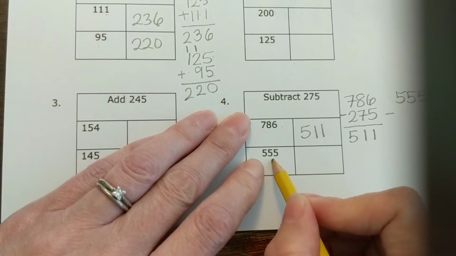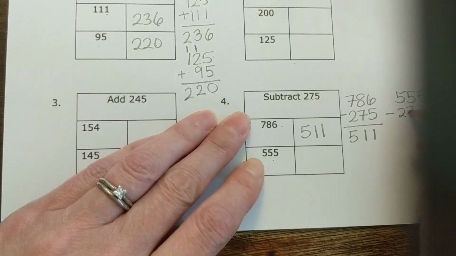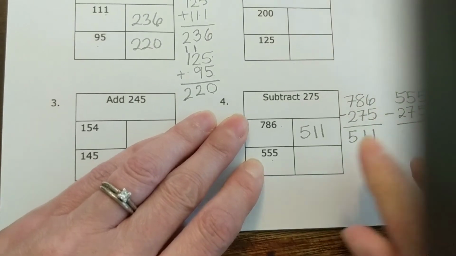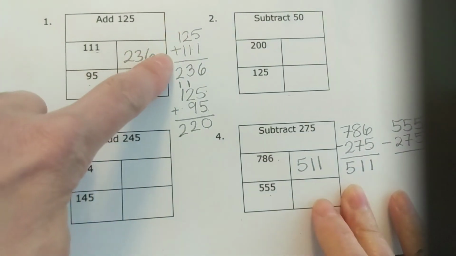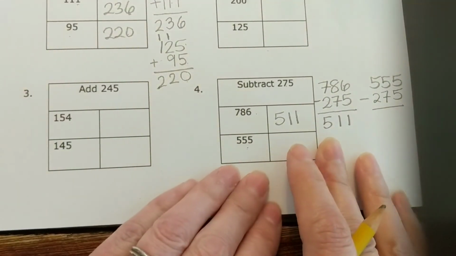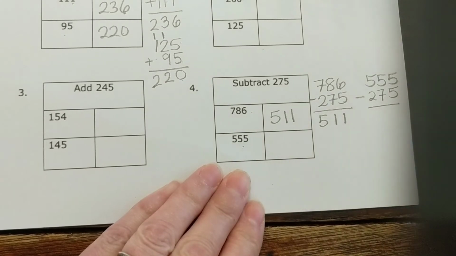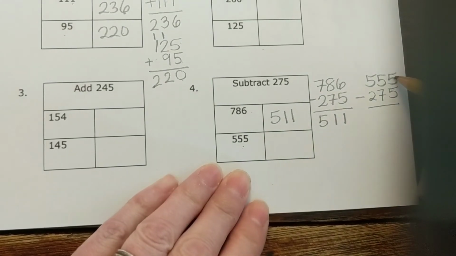So start with your big number and then take away 275. And you notice it didn't matter when we were adding up here which number went top or bottom. But subtraction, to find the difference, it does make a difference if you don't put the right number in the right place. 5 take away 5 is 0.